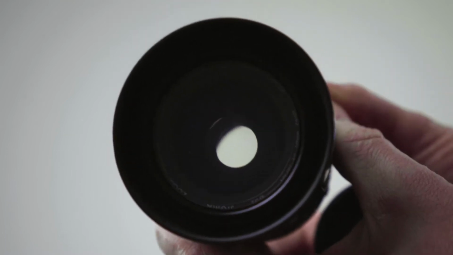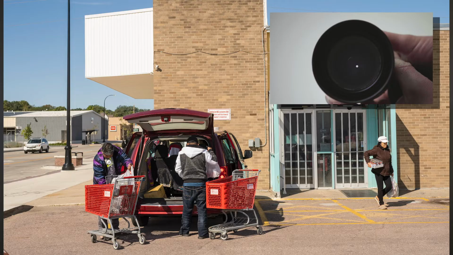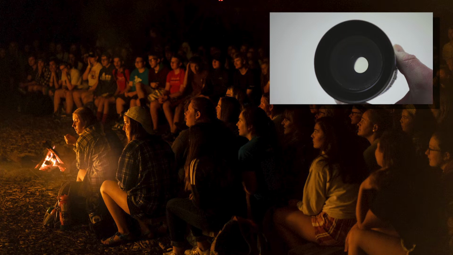So the aperture is an opening in your camera that can expand or contract. It can be larger or smaller. A wider opening means you're letting in more light, and a narrower opening means you're letting in less light. So you would adjust this based on where you are. If you're in a really bright environment, you might want to narrow down that aperture. And if you're in a really dark environment, you might want to widen that aperture.